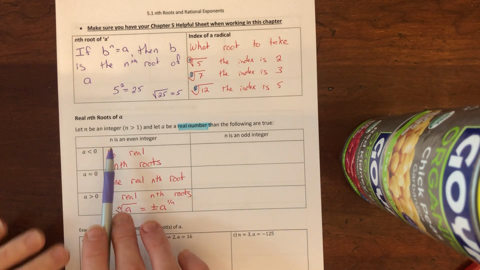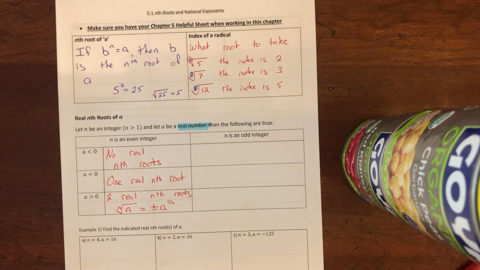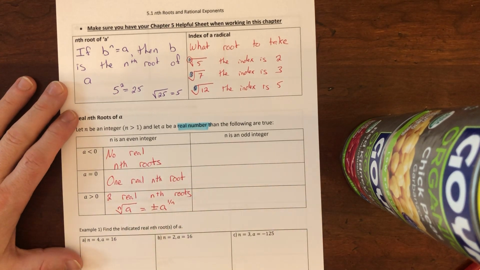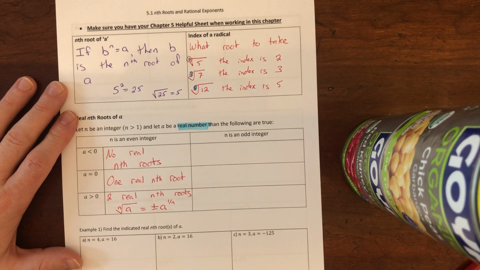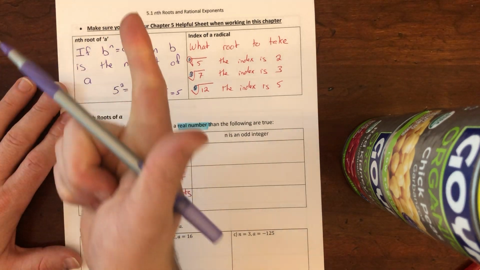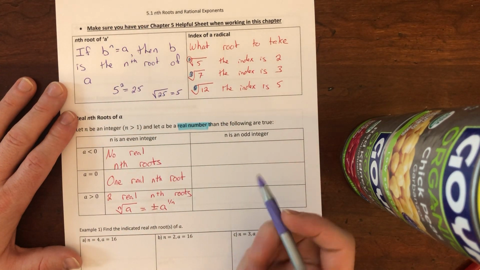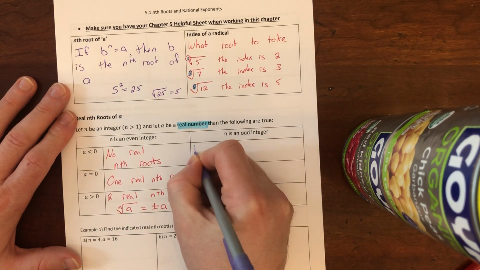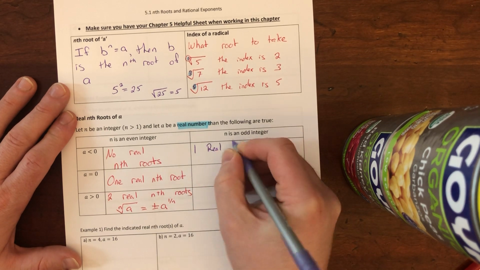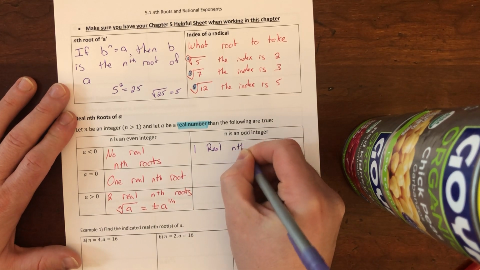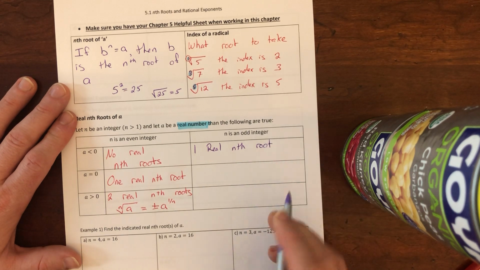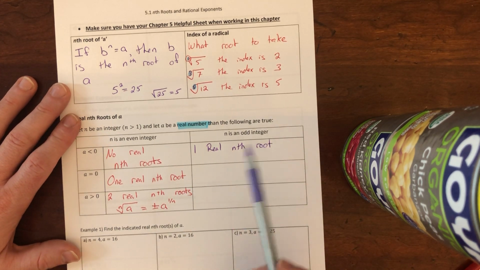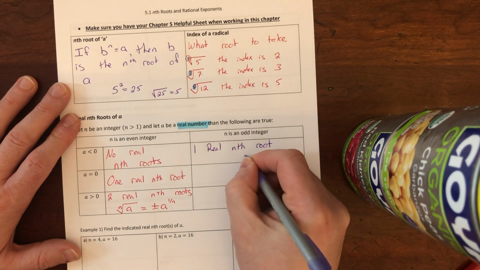Okay, that's for any time we're taking an even root: 2, 4, 6, 8, so on and so forth. When it comes to n being an odd integer, so we're talking about cube roots, fifth roots, seventh roots, ninth roots, so on and so forth, there's only ever going to be one real nth root, because think about it. If we want to take something to the third power, the number now can be a negative.